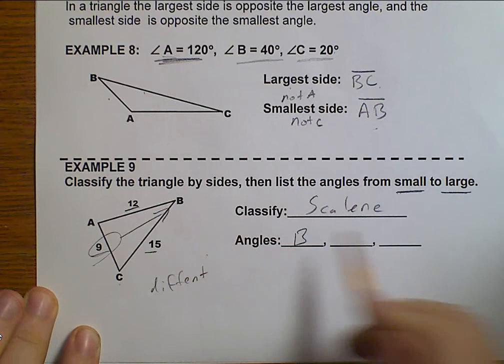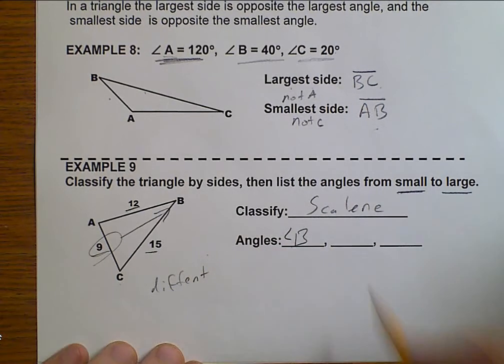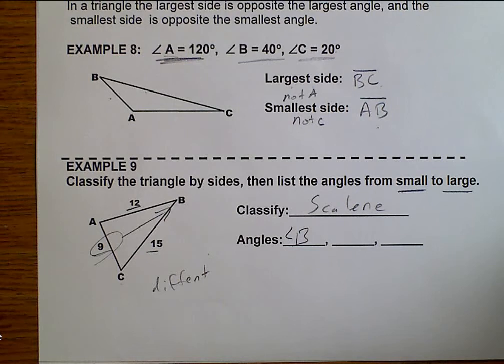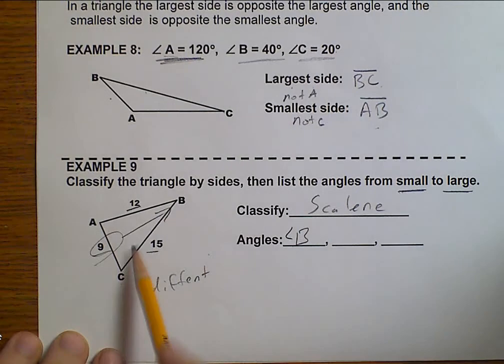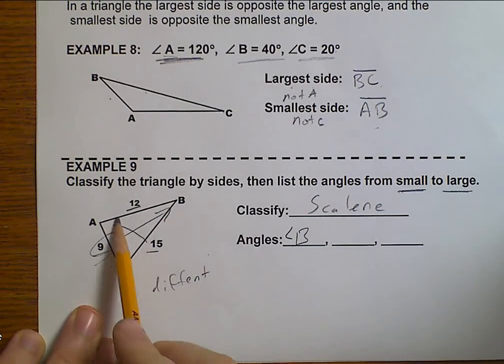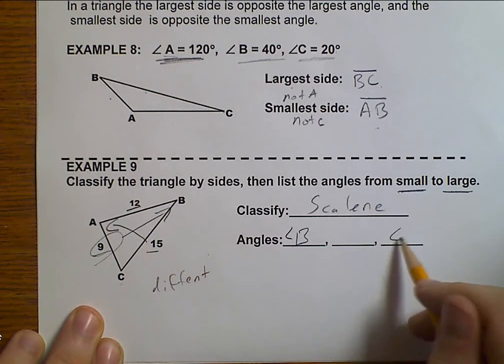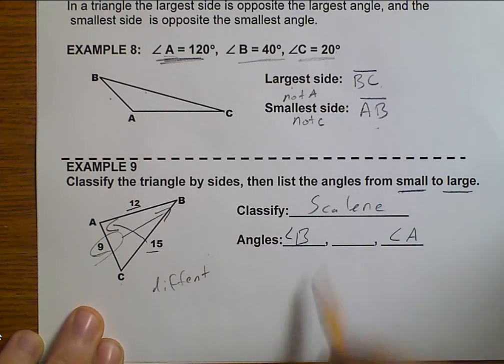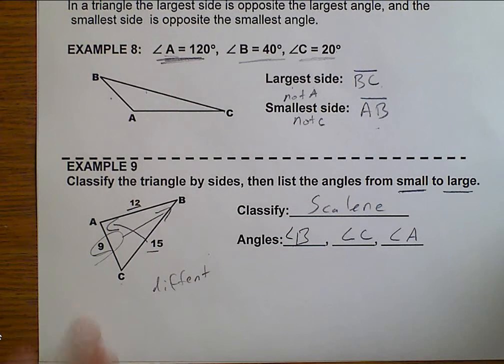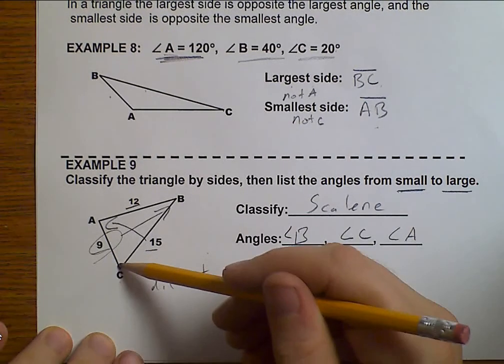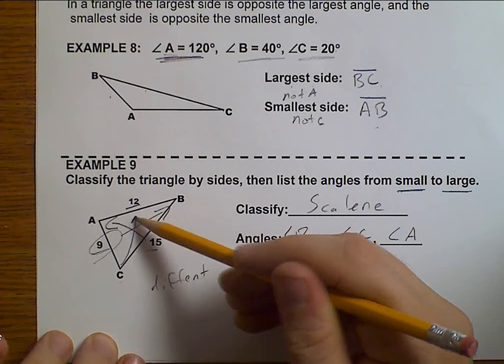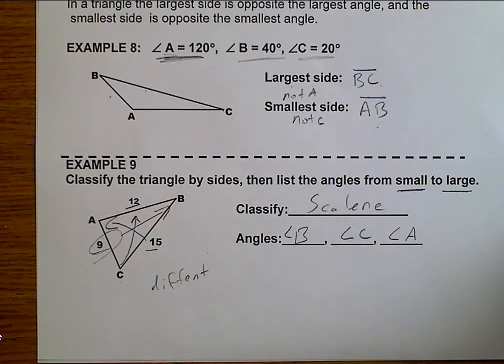So that would be angle B. Our largest angle is opposite our largest side, so that would be angle A. And the other one would then go in the middle. So, largest sides correspond with largest angles and vice versa.